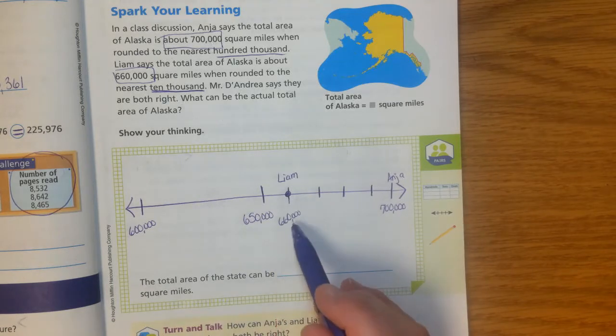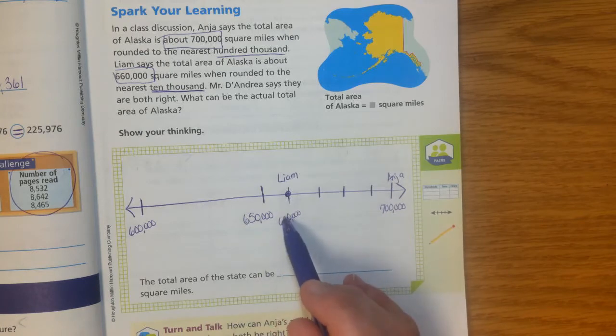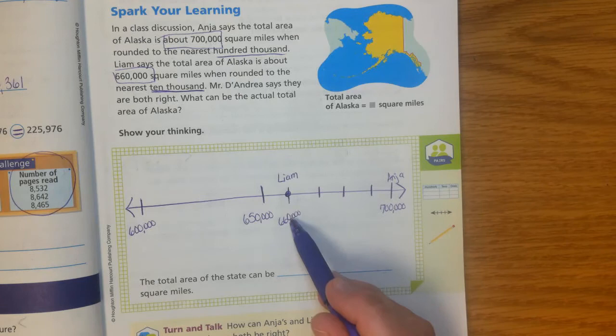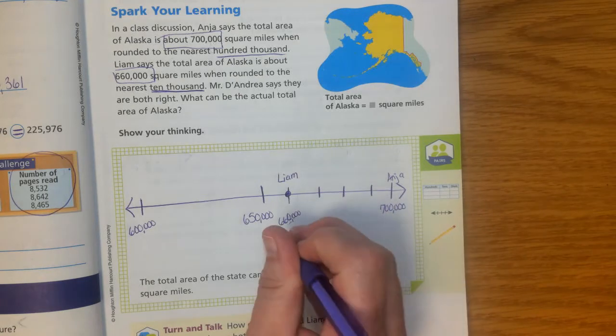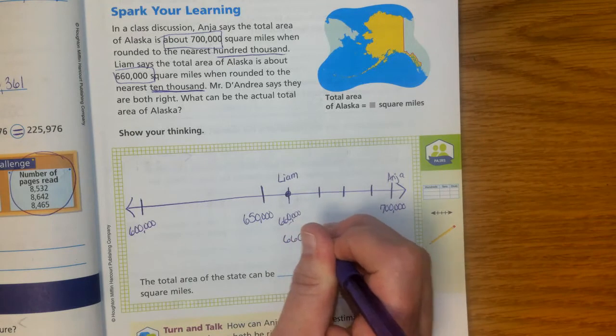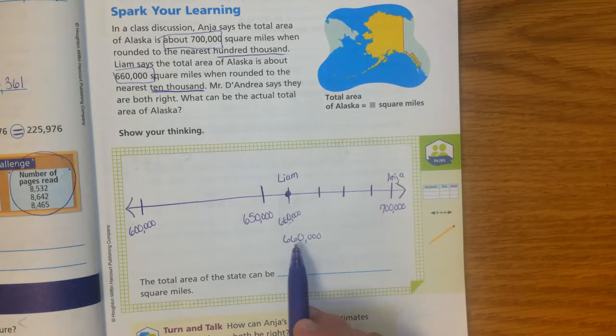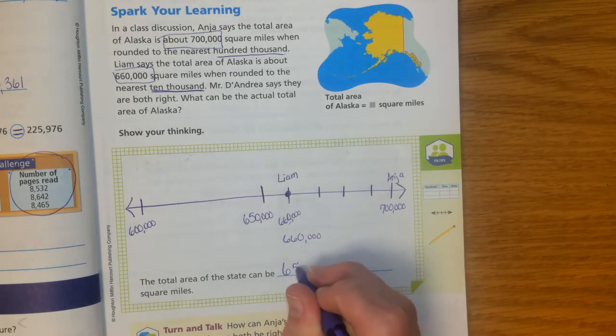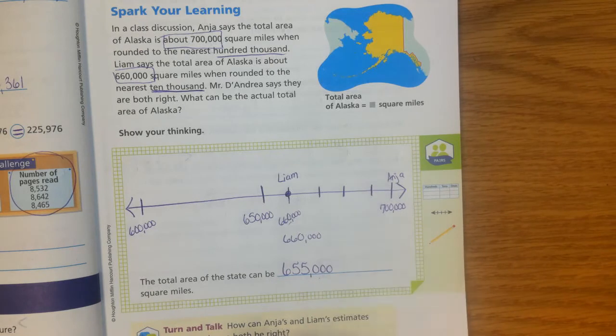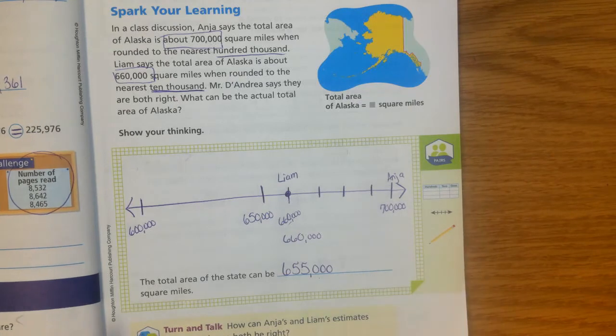Well, what digit would tell whatever digit is here to bump up? If I had a digit in the thousands place, right? I need to go up to 660,000. I could have a 5 in my 10,000s place and a 5 in my thousands place, right? That's the smallest number that I could round to get to 660,000. And the 5 would also tell my 6 to become a 7.